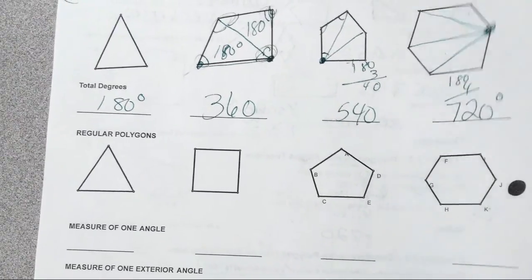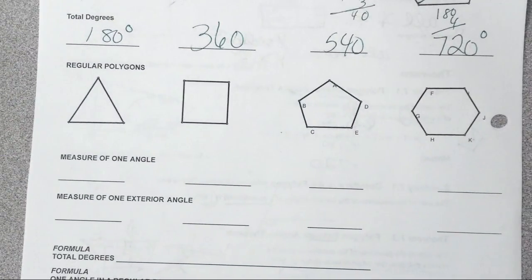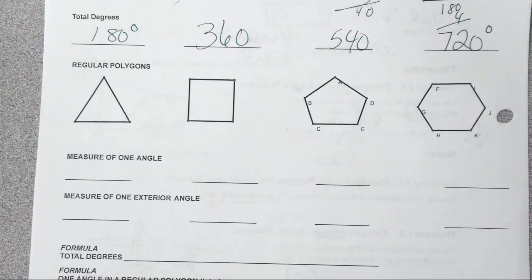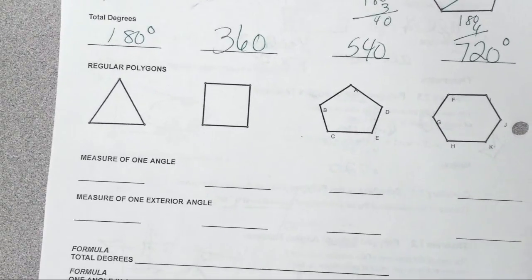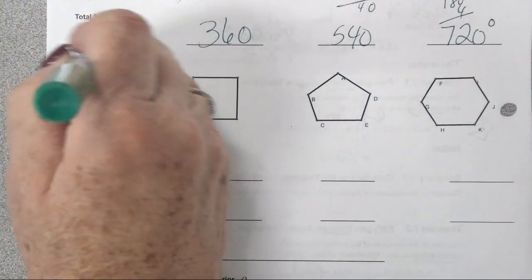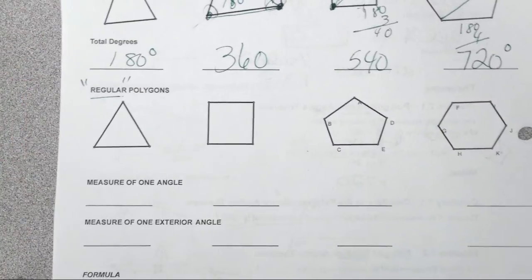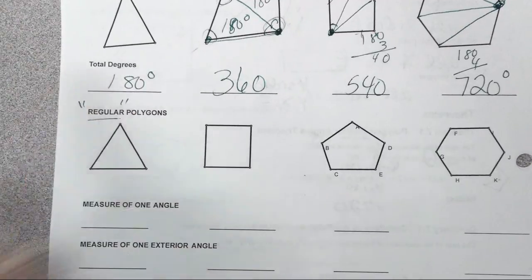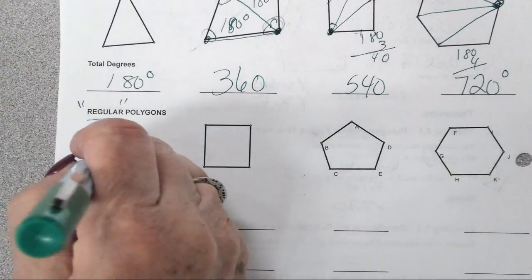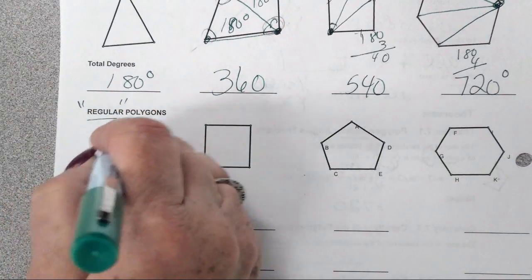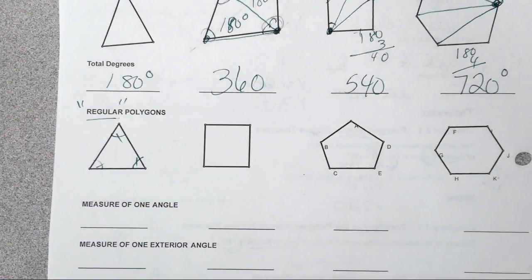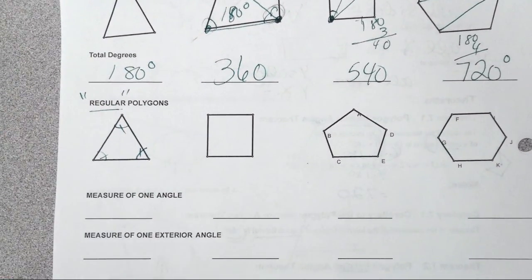Okay, now let's take a look at regular polygons. So this time, we want all the angles to be the same degrees. We want all the sides to be the same length. Regular polygons. But let's just focus on the angles again. We already said a triangle has 180 degrees total. If all three angles are congruent, what can we do with that 180 to get the degrees of the angles?